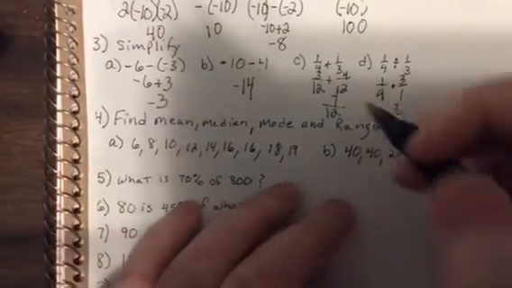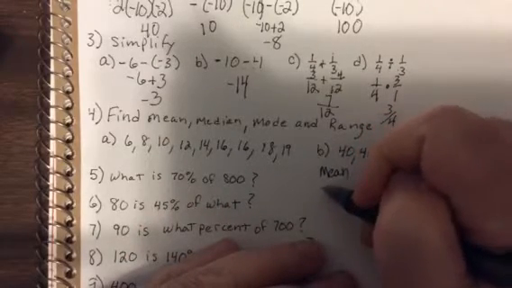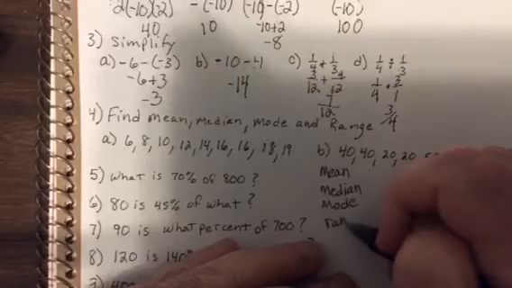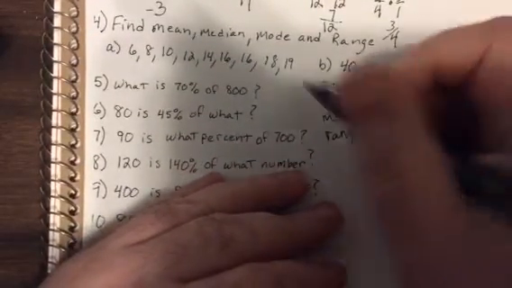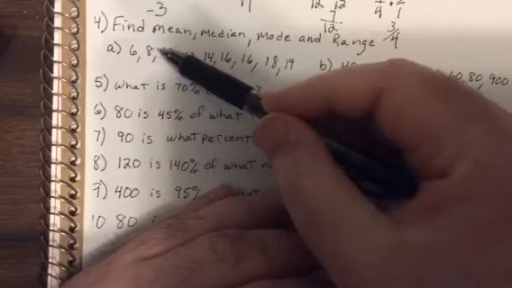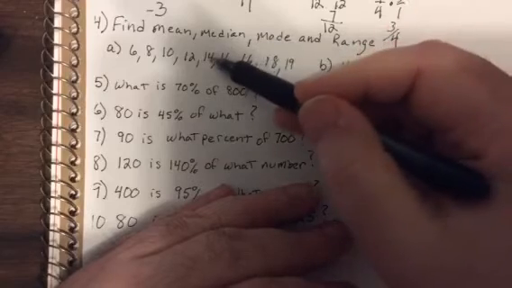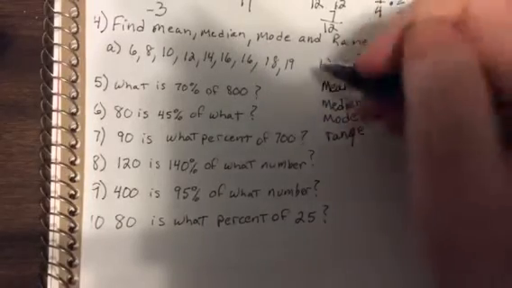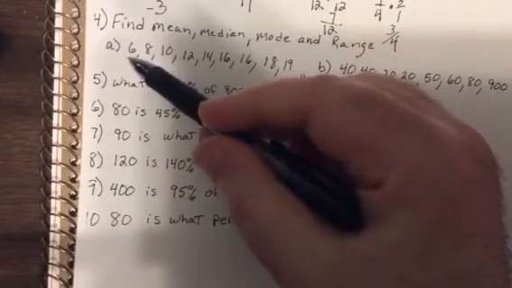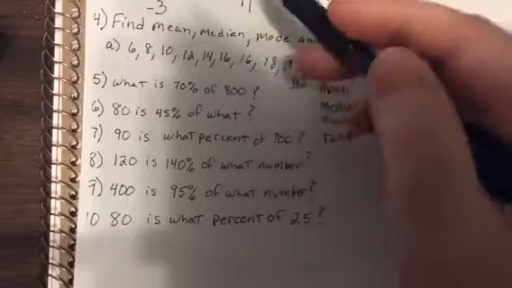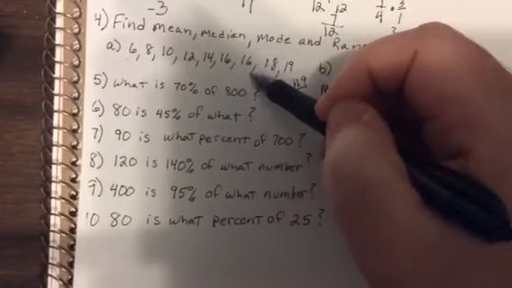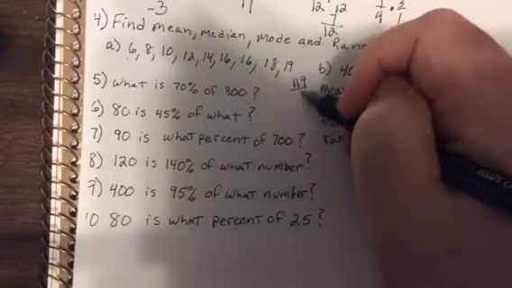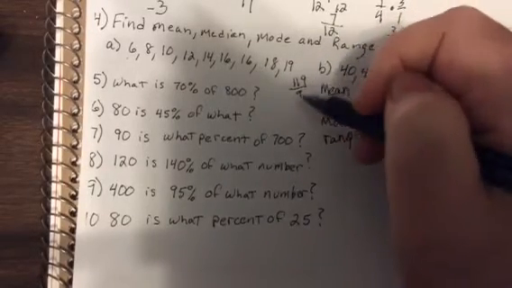Now mean, median, mode, and range. Mean, I'm going to set it up, and then you can use a calculator to check it. Okay. So mean, we add them up. Let's see. 8 and 12 is 20. That's 36. 50. 66. 82. 119. Let's check that again. 8 and 12 is 20. That'd be 36. 50. 66. 82, it's 119, and you divide by the number of items, 1, 2, 3, 4, 5, 6, 7, 8, 9. And I don't have my calculator, so that's your answer.